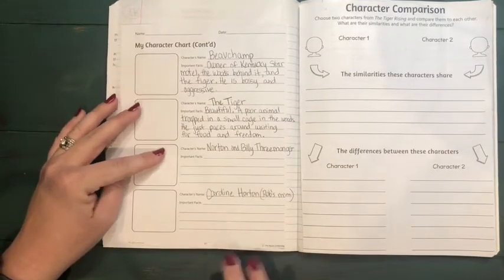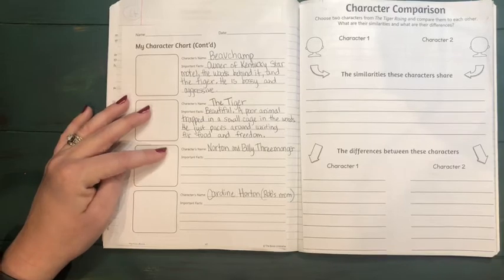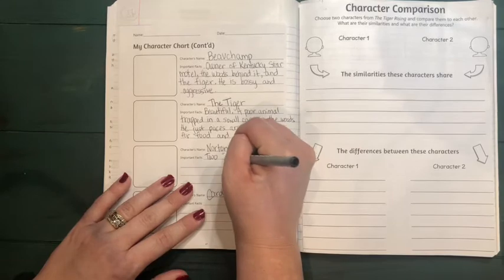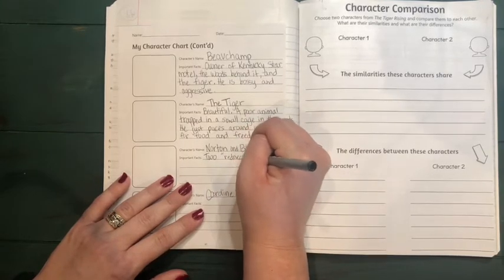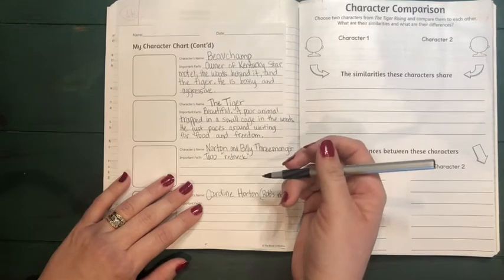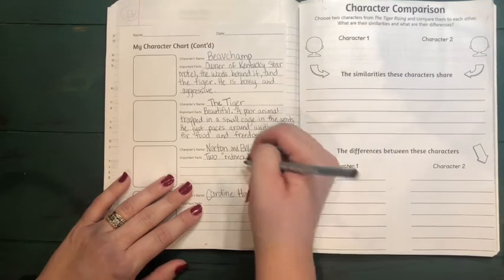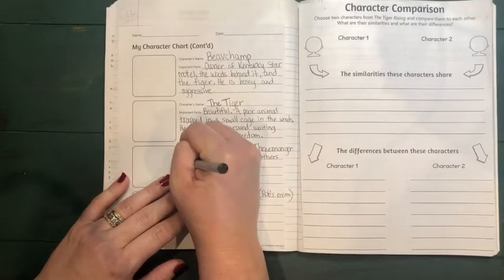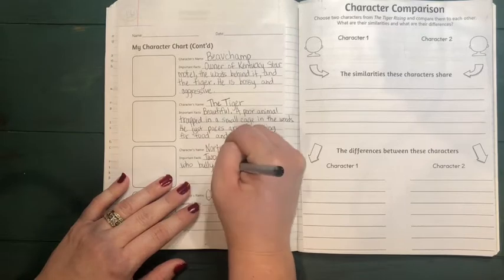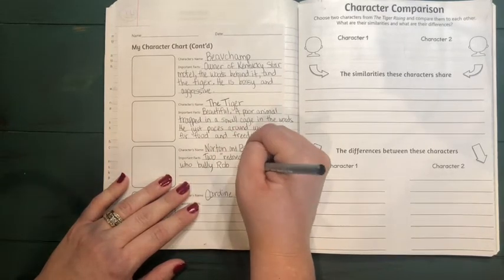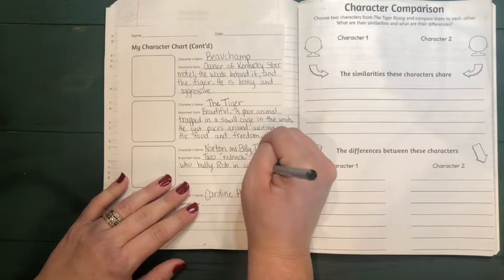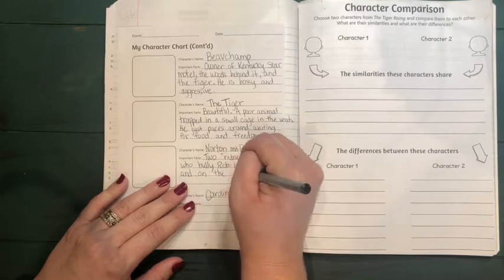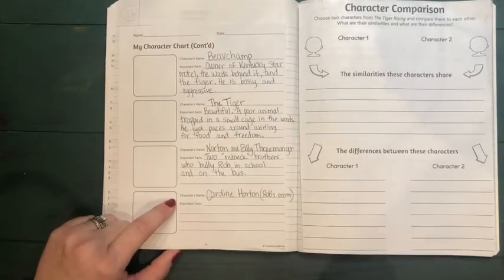And then moving on to our two bullies of the story, Norton and Billy Threemonger, we're going to say that they're described as being two, what they call redneck. And that's just a term that describes who the author is kind of giving to them. So two boys, so two brothers who bully Rob in school and on the bus. So they're not very friendly.